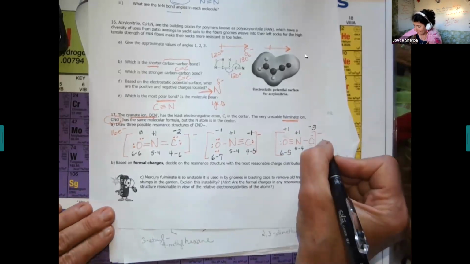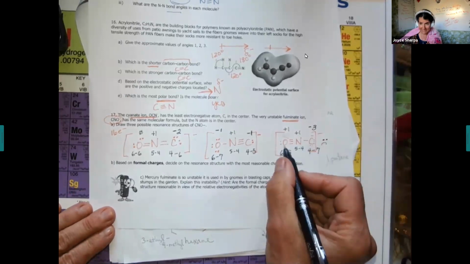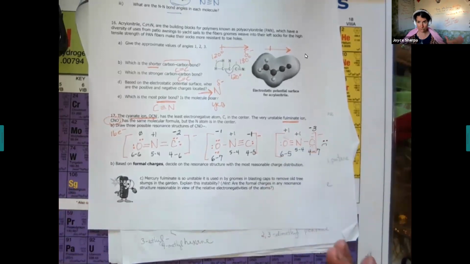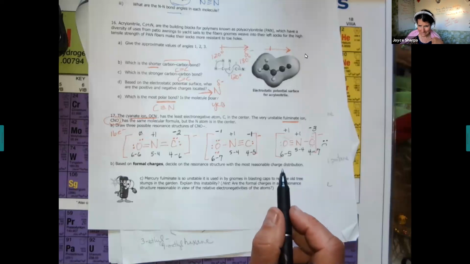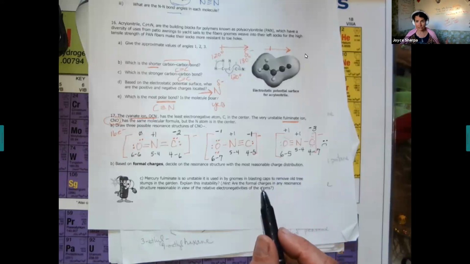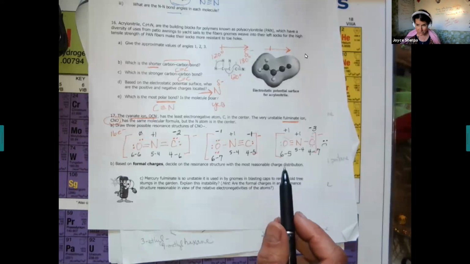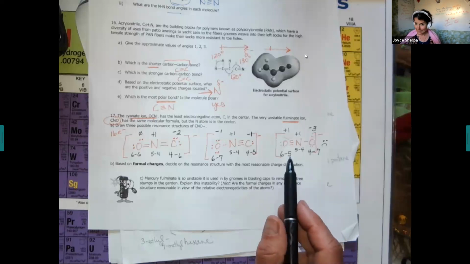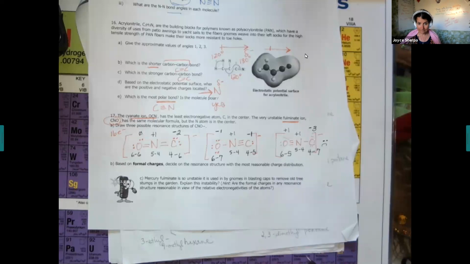Oxygen is a +1. That one makes absolutely no sense based on formal charges, but without even doing formal charges, you should be able to say oxygen doesn't want a triple bond. Oxygen's one of the greedy ones. Like if nothing else you get from this whole term, oxygen's greedy. It does not make a triple bond.